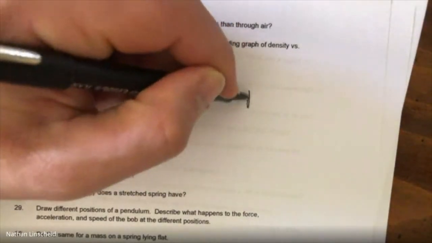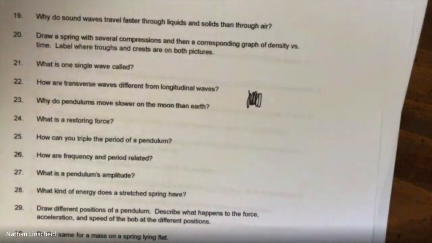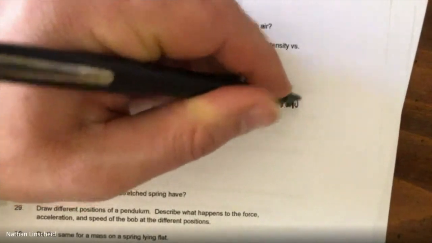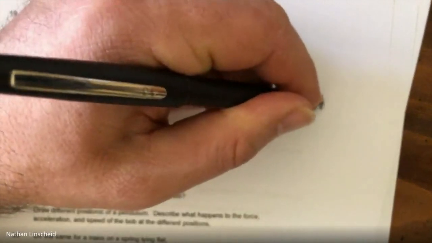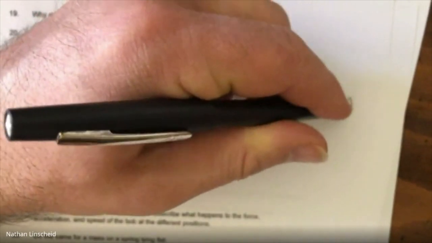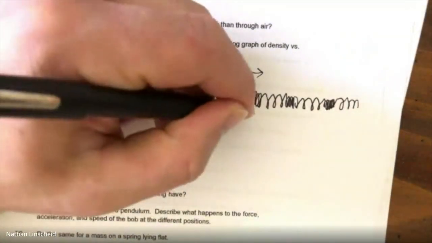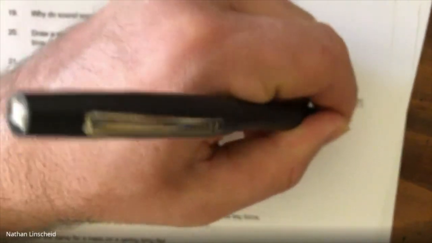Okay, so a spring with several compressions. So let's see here. Here are a bunch of coils that are really close together, and then they stretch, and then they're really close together, and then they stretch, and they're really close together. They stretch, and again, that pulse of energy, or pulses of energy, moves through the spring from left to right. In this case, they could go right to left, but they're longitudinal. That's the point. They move side to side. Now this is a compression. This is a rarefaction. Compression, rarefaction, compression, rarefaction.